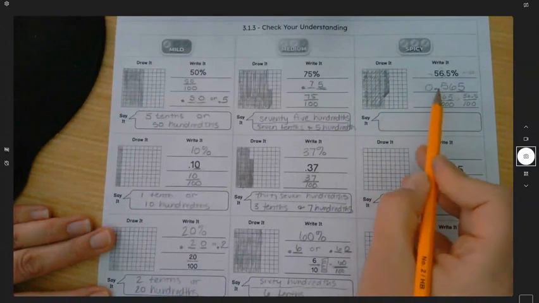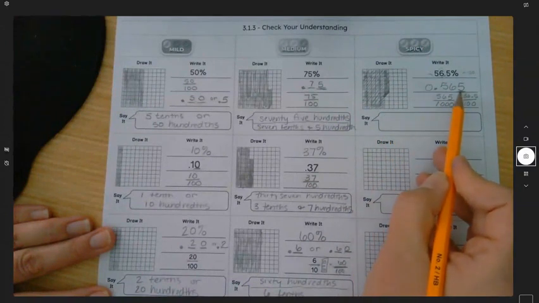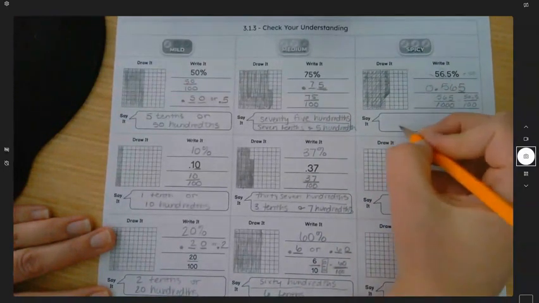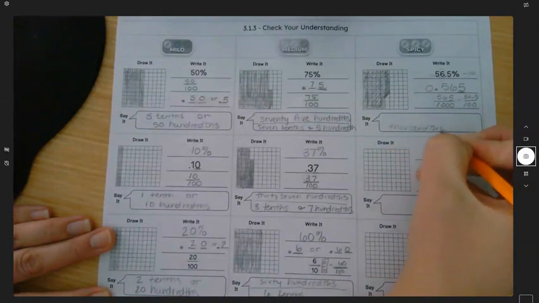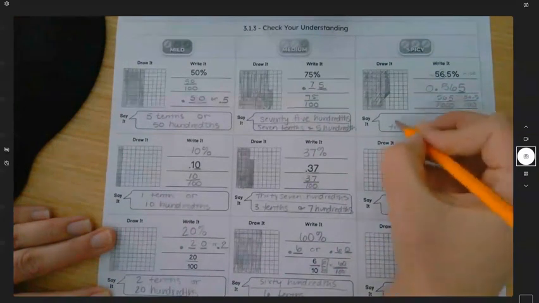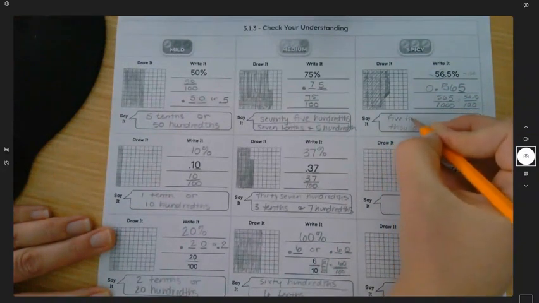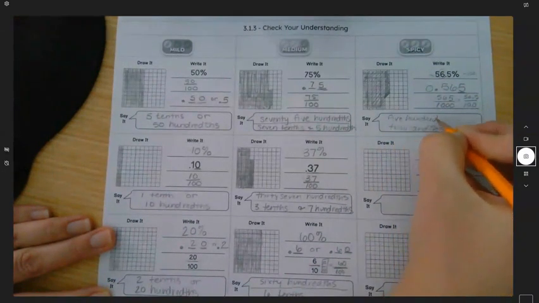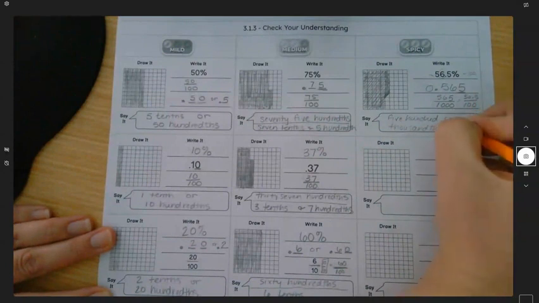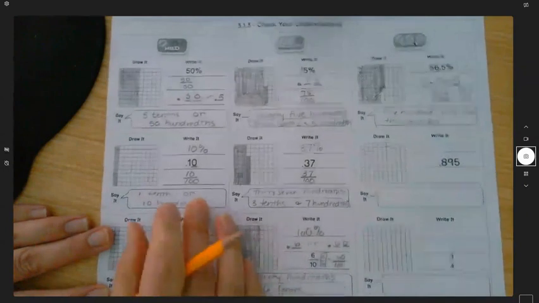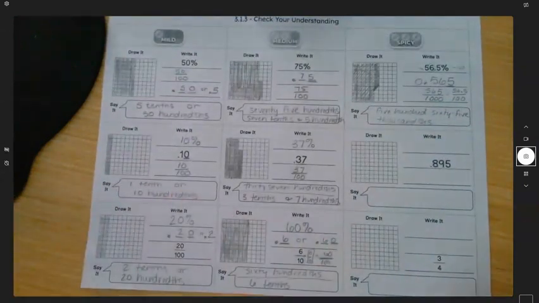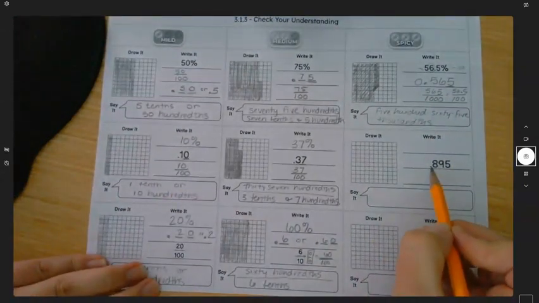To say it again, I'm going to my decimal. I'm looking at my last place value, and that is thousandths. And then I would just say this whole number. 565 thousandths.